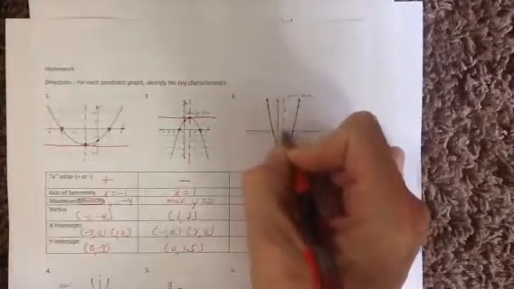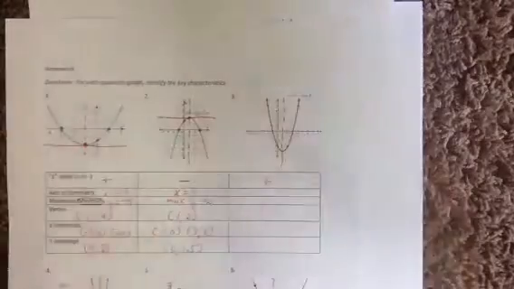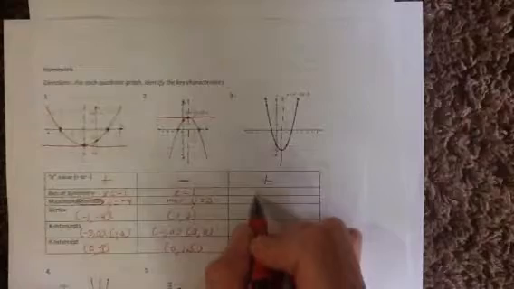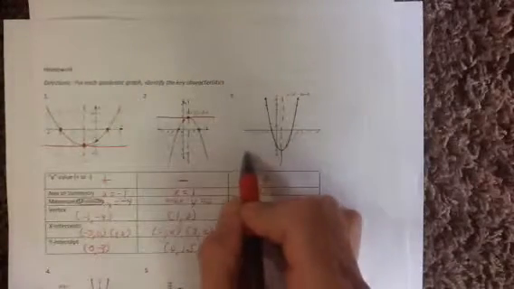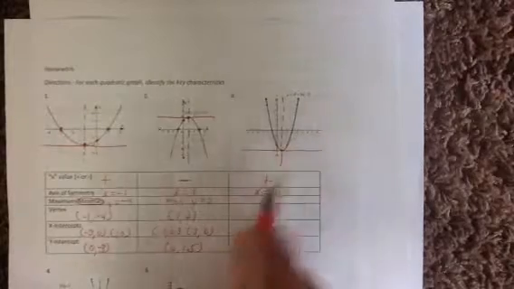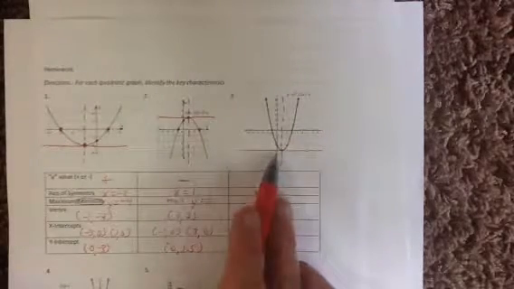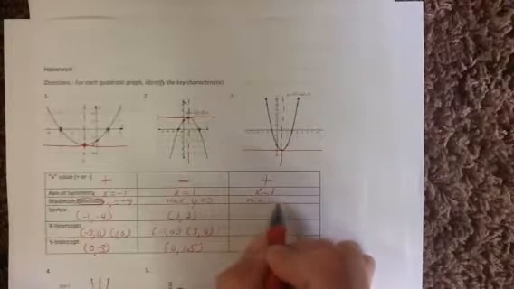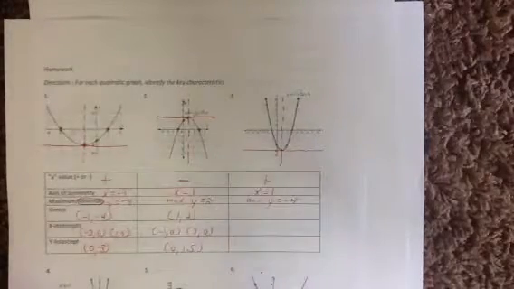The third parabola has to be a positive a value because it's opening upward. Its axis of symmetry, if I were to draw that, would be located here. That's at the place where x is +1. This is an upward opening parabola, so it has a minimum. That minimum, if you can see on the y-axis, is -4. So we're going to say a min of y equals -4.